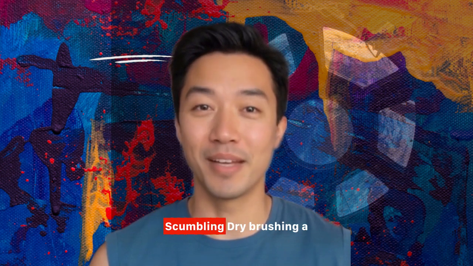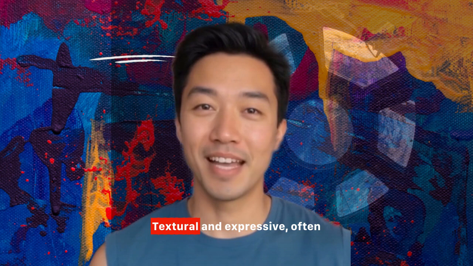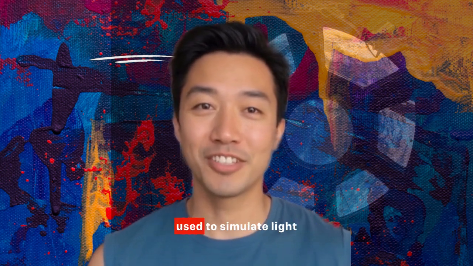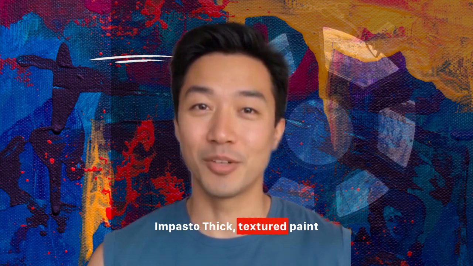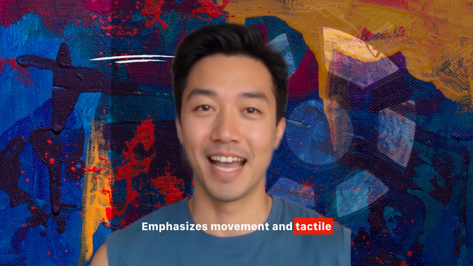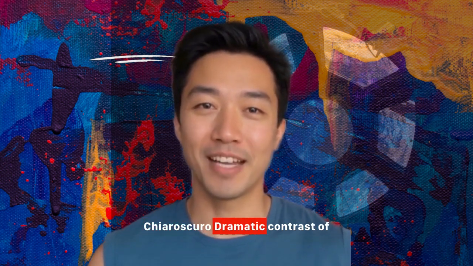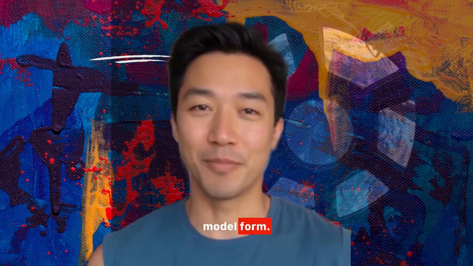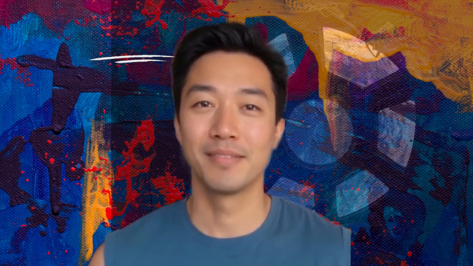3. Scumbling: dry brushing a light, opaque color over a darker one. Textural and expressive, often used to simulate light effects. 4. Impasto: thick, textured paint application with brush or palette knife. Emphasizes movement and tactile qualities. Requires heavy pigment and oil balance. 5. Chiaroscuro: dramatic contrast of light and dark to model form. Inspired by Caravaggio, Rembrandt, used to evoke emotion and drama.